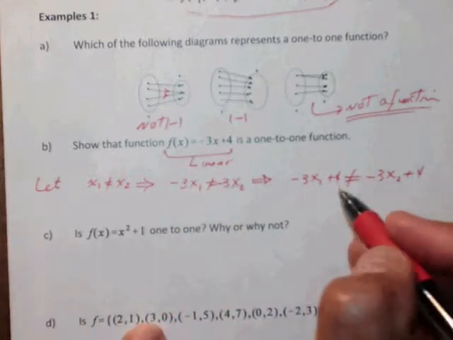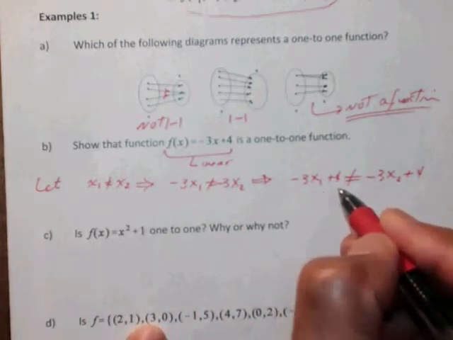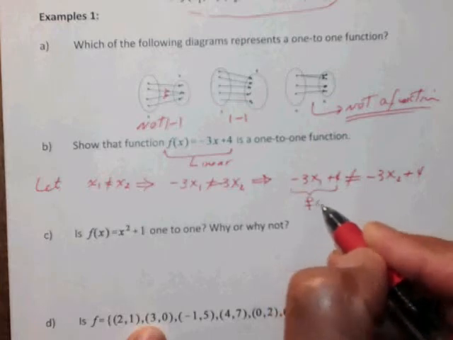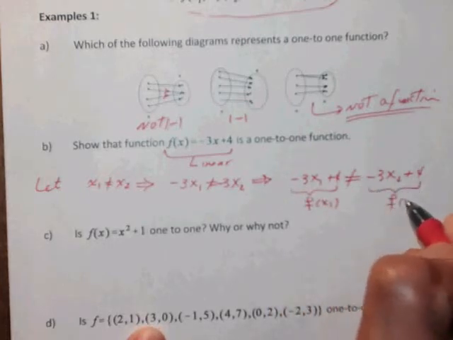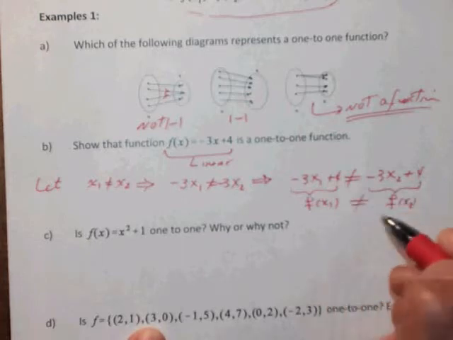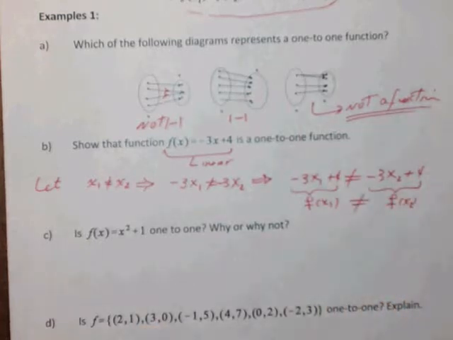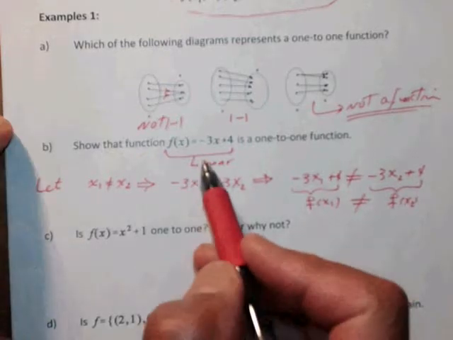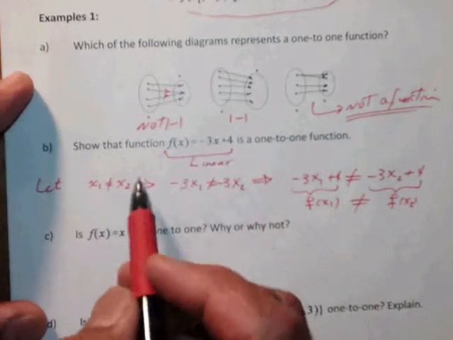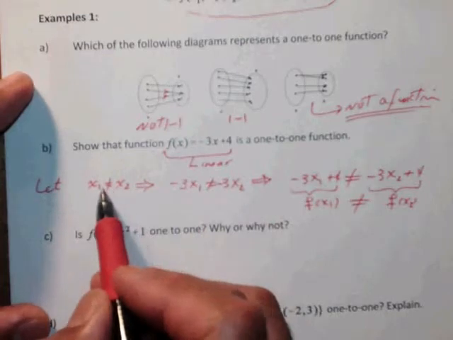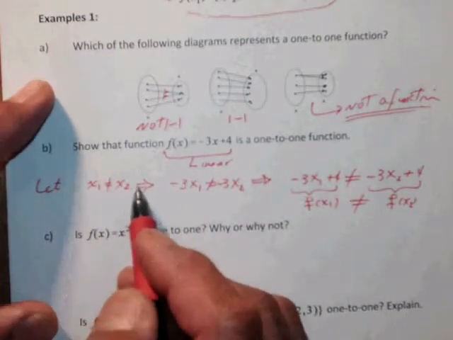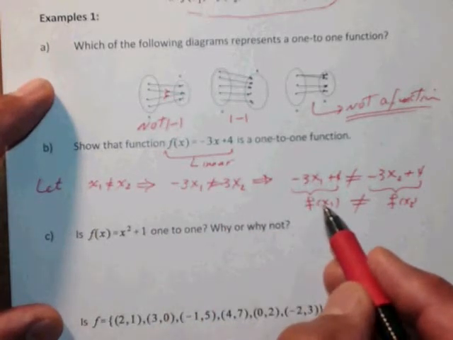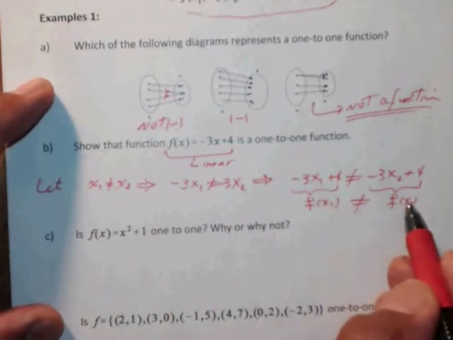But by definition, the left side is f of x1. The right side is f of x2, and they are different. So what I just did is prove that this function is one-to-one, because no matter what different x values you choose, x1 not equal to x2 in general, then the y values f of x1 is not equal to f of x2 either.